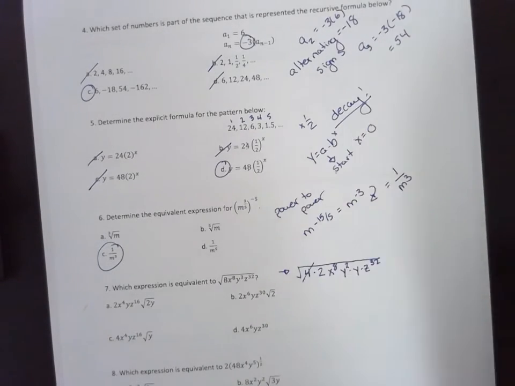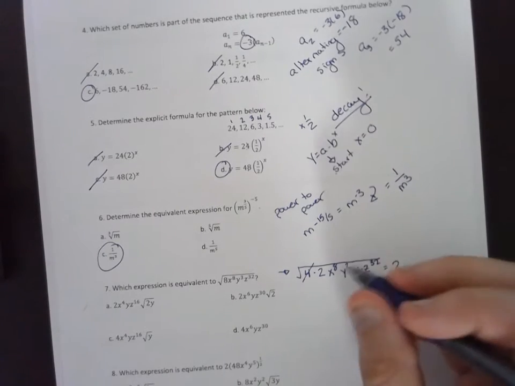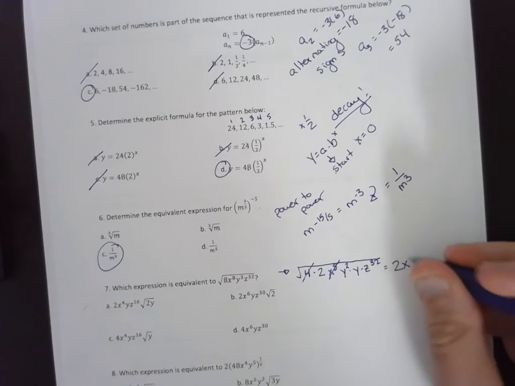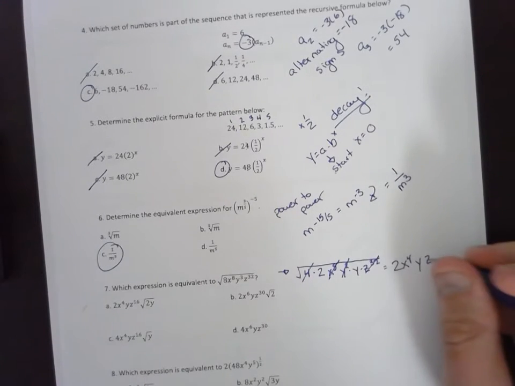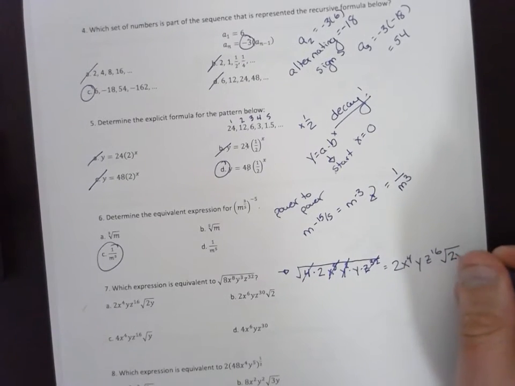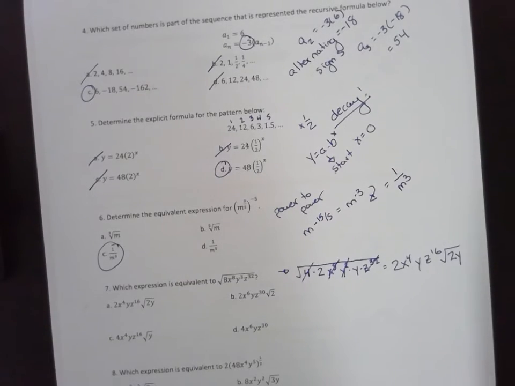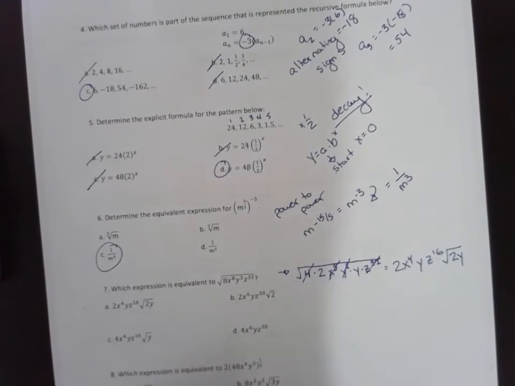So, square root it, that's 2. Square root this, that's x to the 4th. Square root this, that's y. Square root this, that's z to the 16th. All to the 2y underneath. So if I look, my answer is A.